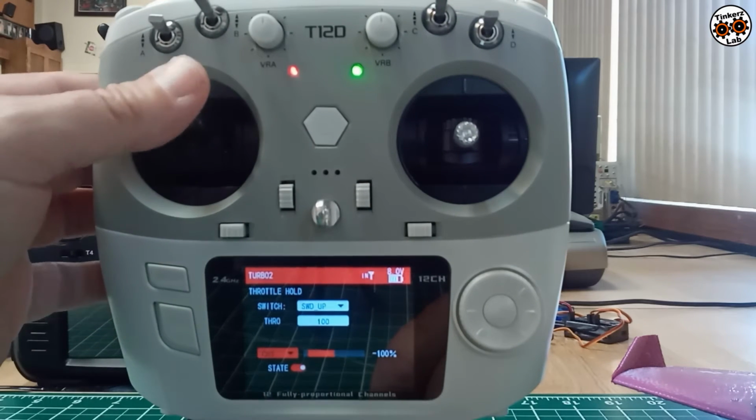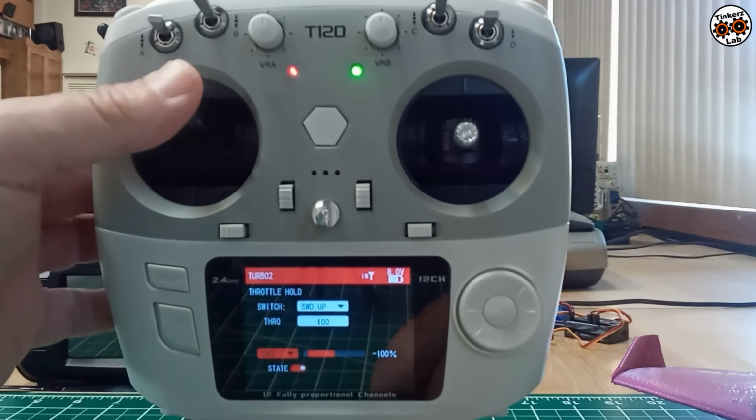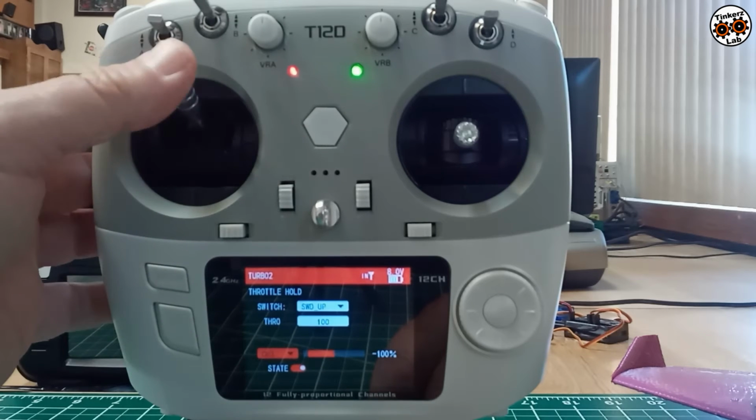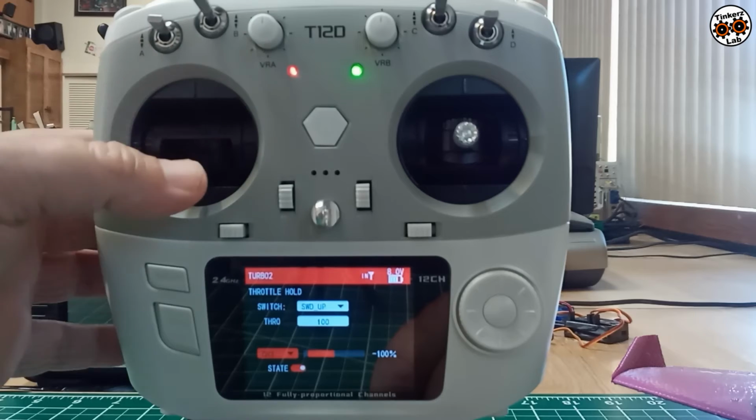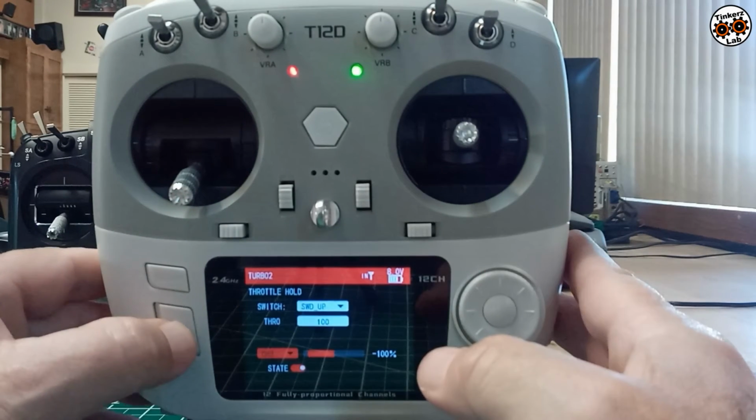And now when I move my throttle all the way up and all the way down, nothing happens, right? So my throttle safety switch is now engaged. Okay, so let's go back.